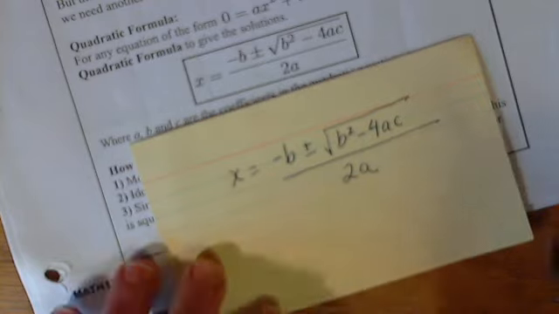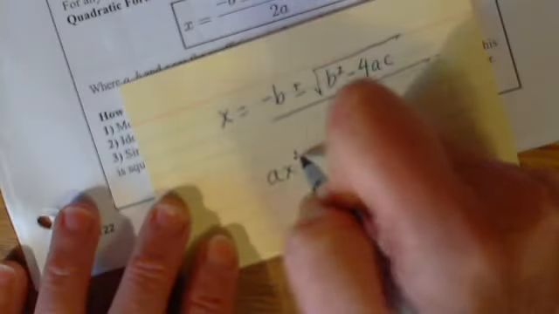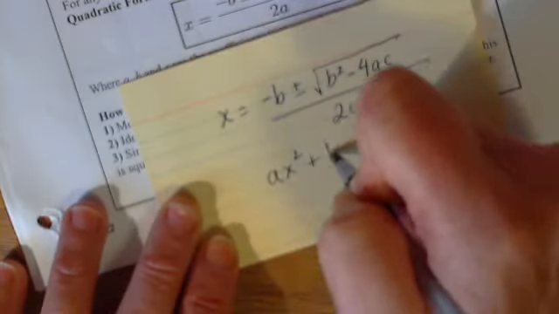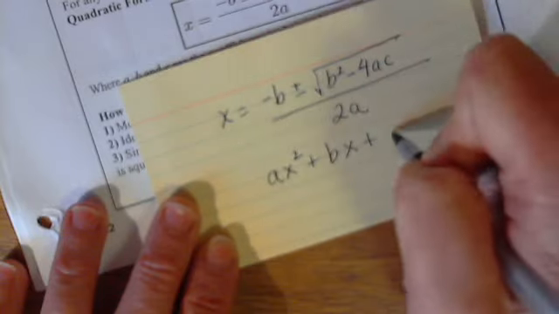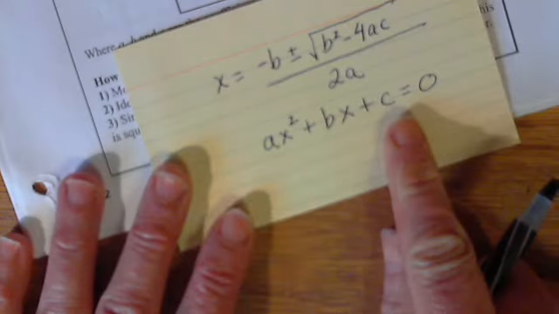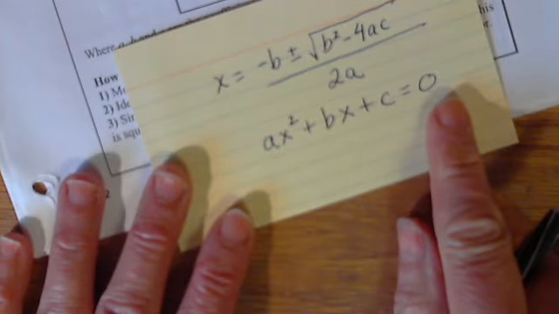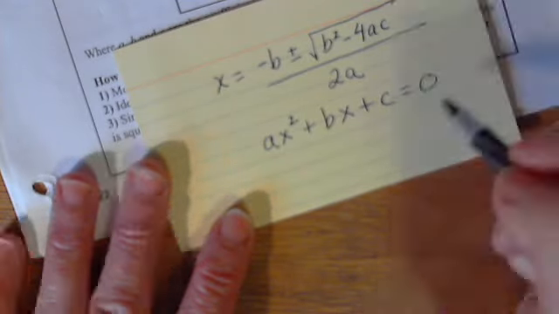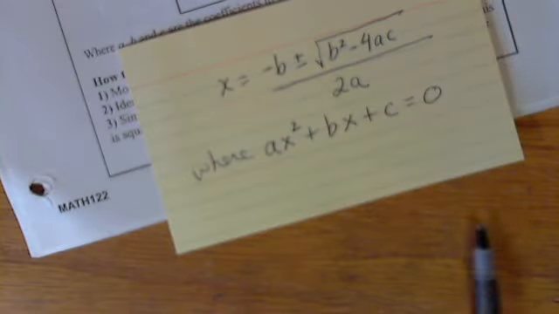all over 2a. And this quadratic formula is only going to work when the equation that you are solving is in this form, with all the terms on one side and 0 on the other side. So write this down also. Alright, I'm going to stop the video, and when we come back we'll solve our first quadratic equation.